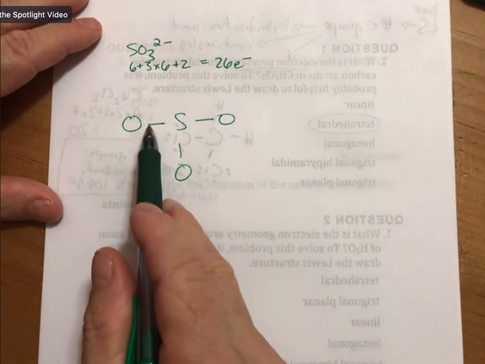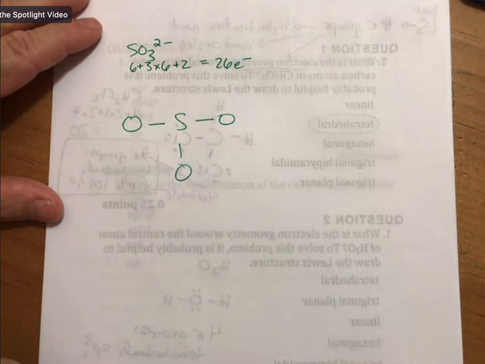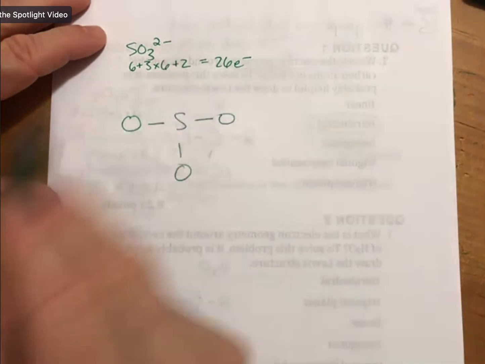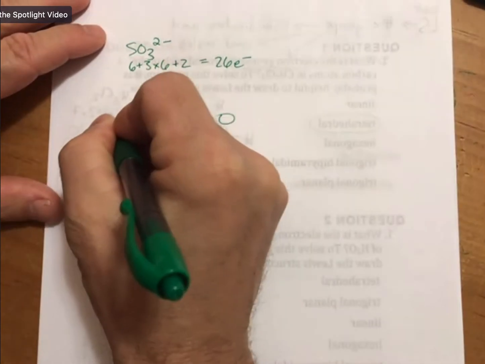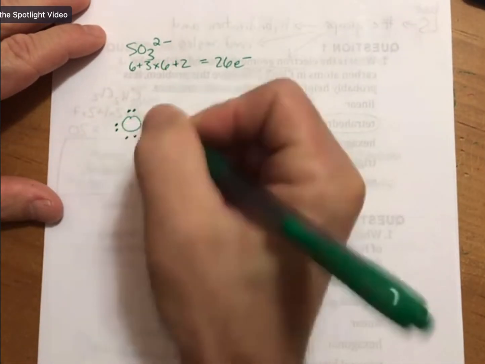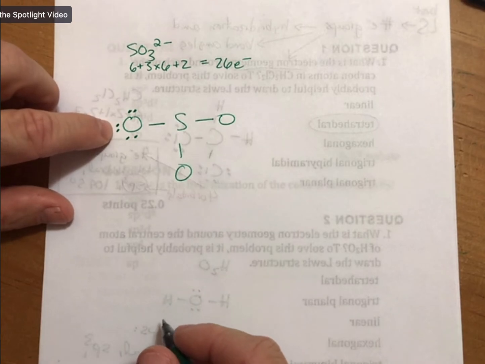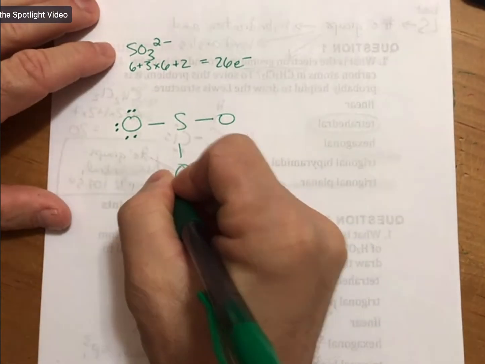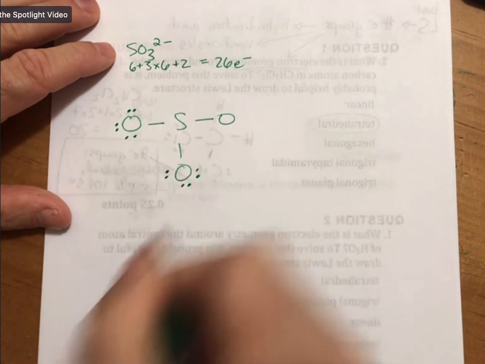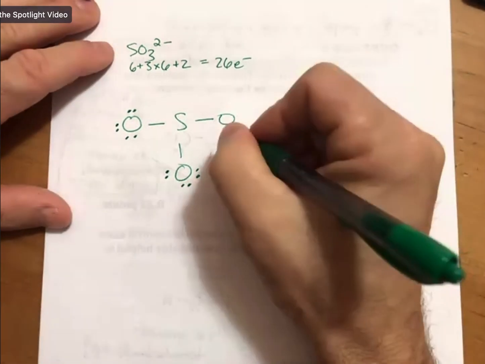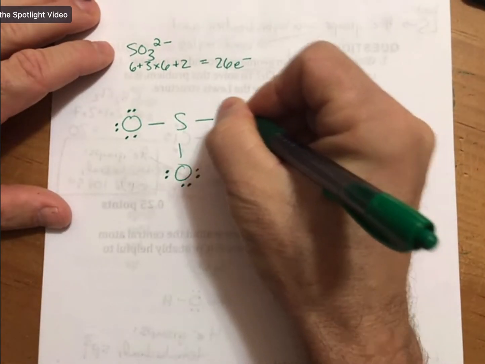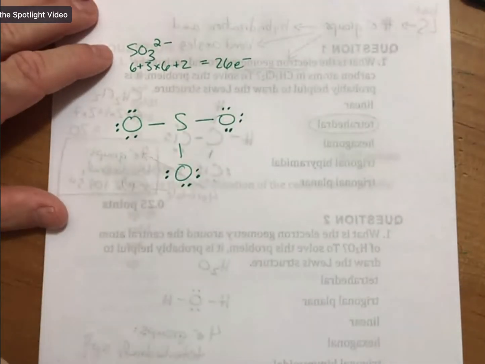I have 2, 4, 6 electrons total in here. I'm going to keep counting now till I get to 26. 8, 10, 12. This oxygen has an octet, and that's the perfect number. 14, 16, 18, 20, 22, 24.